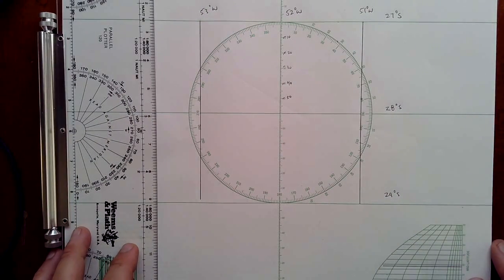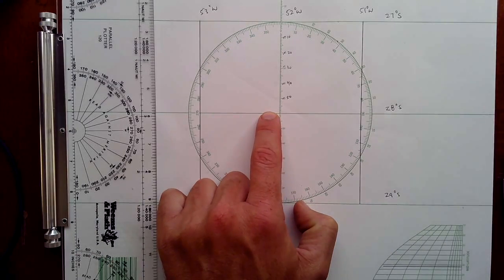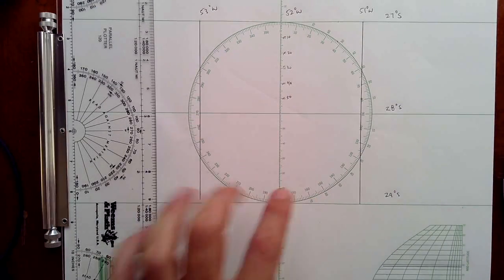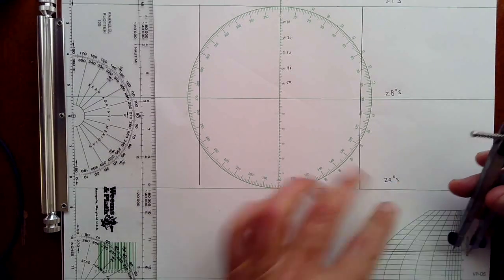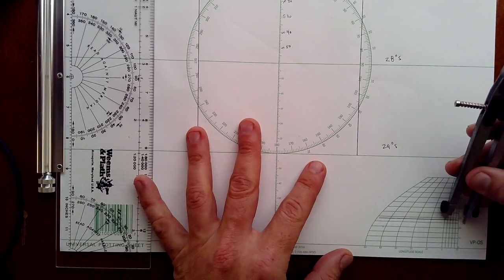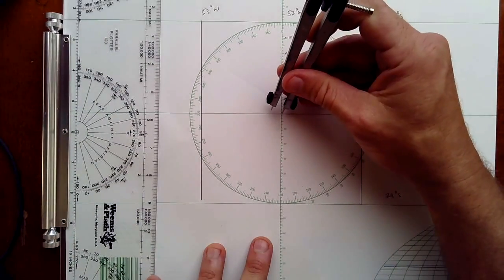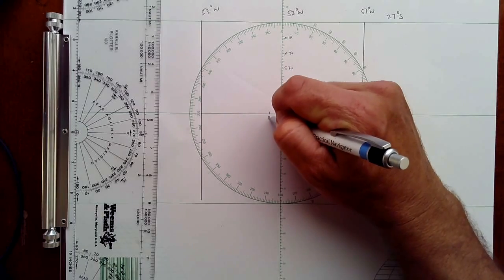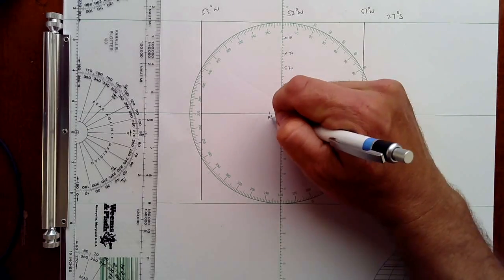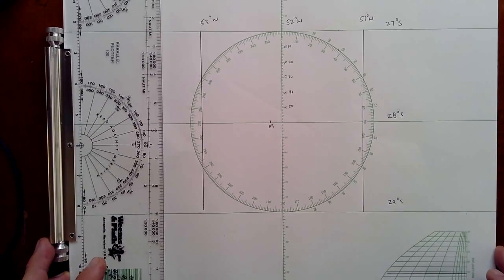So next up, we'll plot the AP for the first site. That's 28 south and 5208 west. So I'll measure out 8 minutes down here. And that's going to be our assumed position for the first site. I often label them AP1 just to keep it clear.